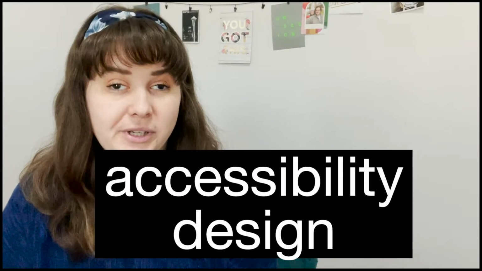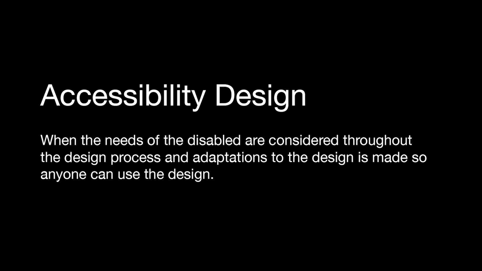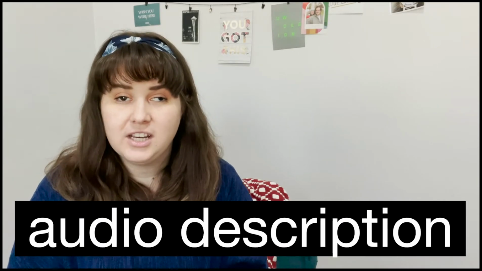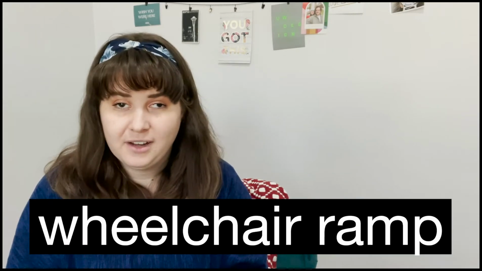Next, we have accessibility design. This is when the needs of those with disabilities are considered throughout the design process, and adaptations to the designs are made so that anyone can use the design. Some ways that accessibility design can be implemented can include some features such as closed captioning, audio description, or a wheelchair ramp. It really just depends on the situation. Sometimes it's added on the end to make a design work, but sometimes it's made as part of the design.